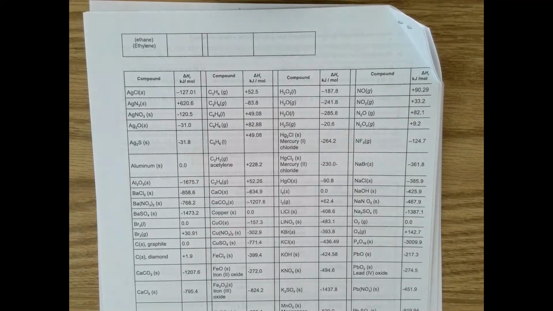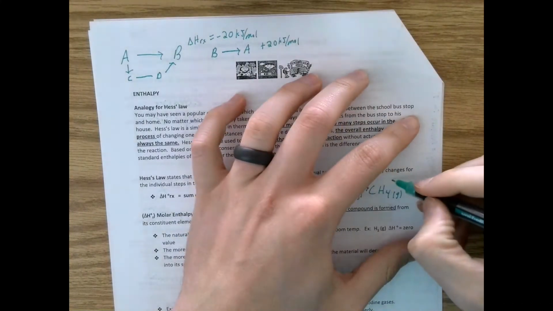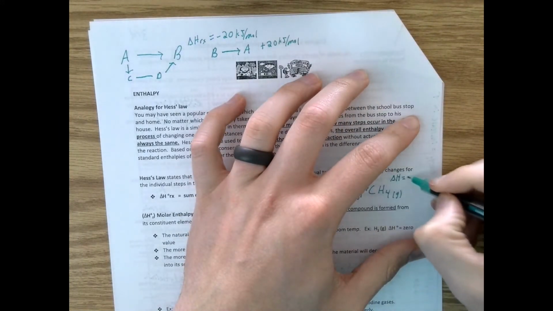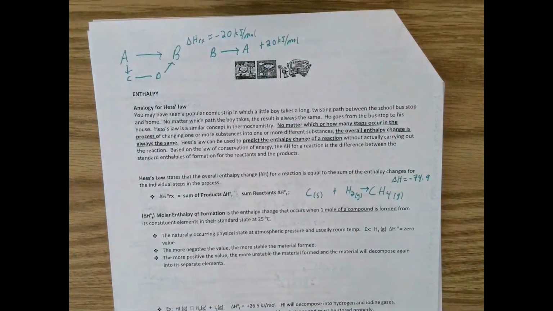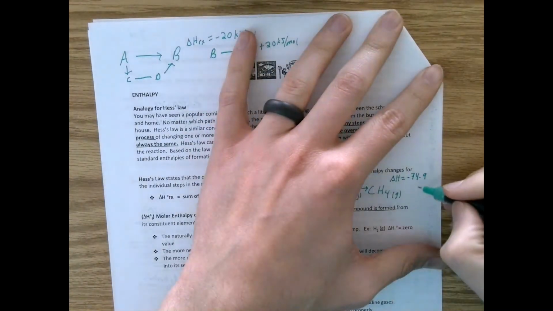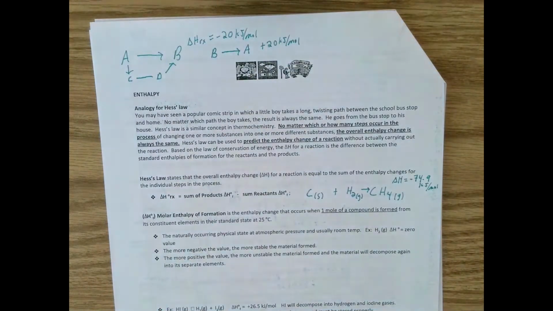Is CH4 even on here? Yeah. So what is the value for the delta HF of CH4? Negative 74.9. So I can say delta H equals negative 74.9. Notice in the column headings, what are the units for all these numbers? Kilojoules per mole. Okay.